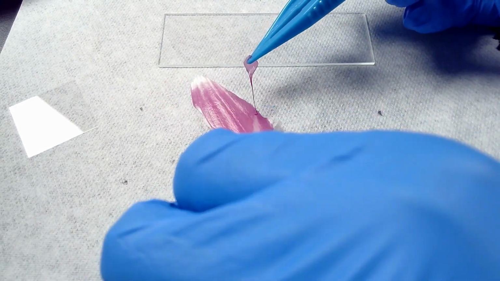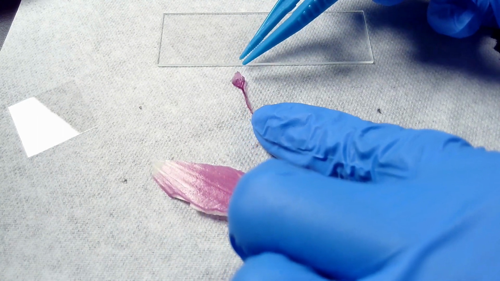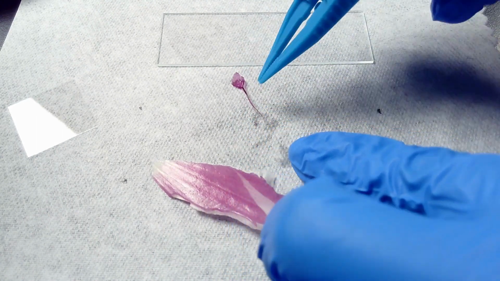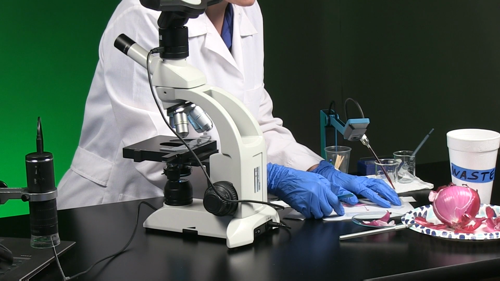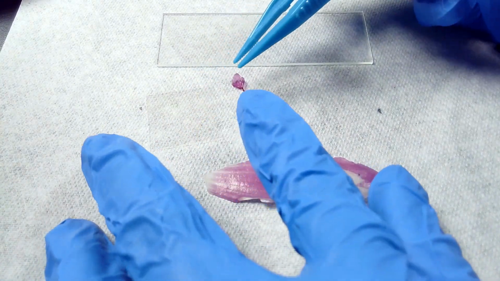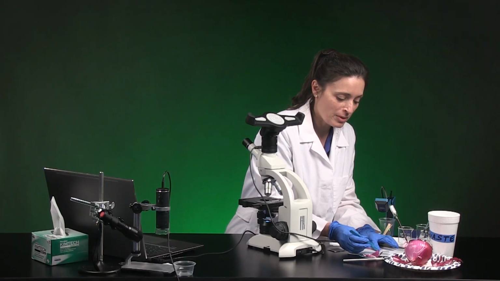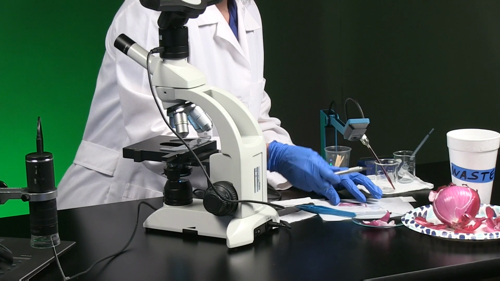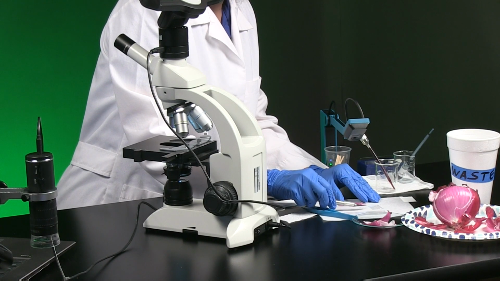Drying out already. Now I've got an onion skin sample that is about or less than 1/4 of the size of a cover slip. It's actually like 1/8, but that's fine. Please remember, whenever you cut anything, just be sure to work on a solid surface and always cut in a direction away from your body.